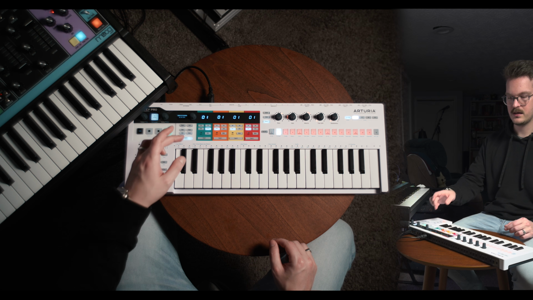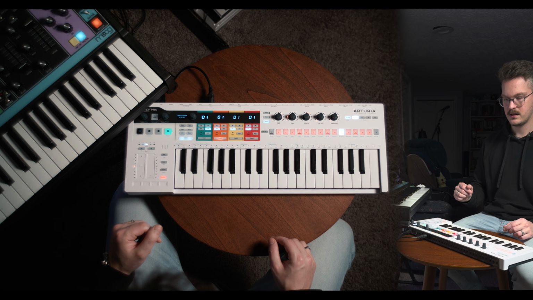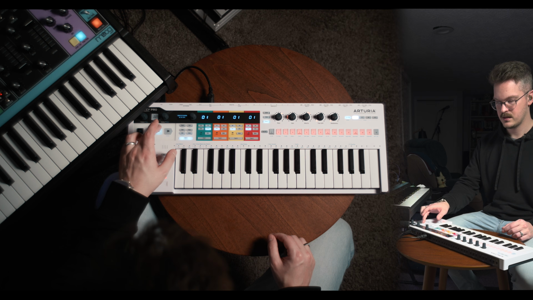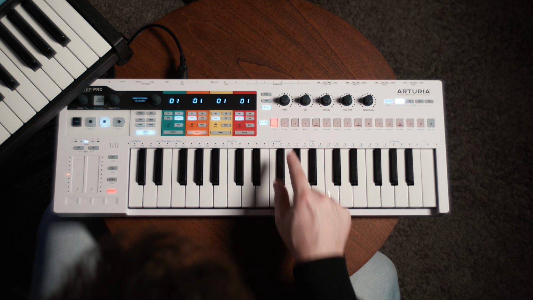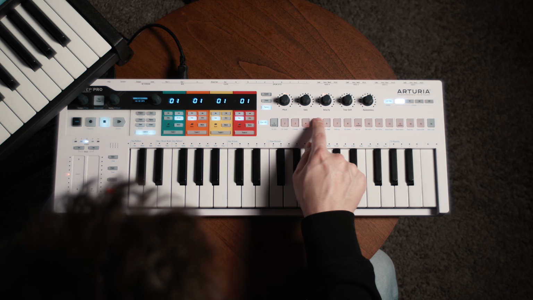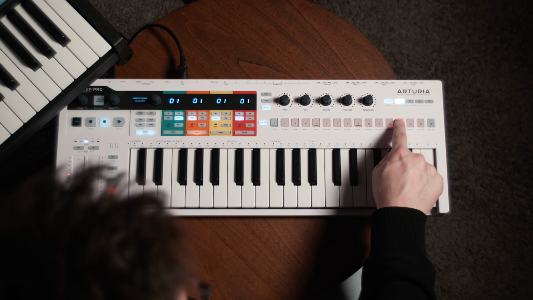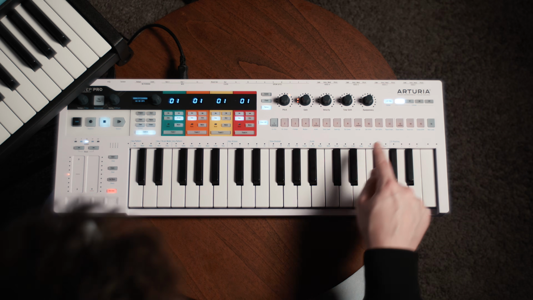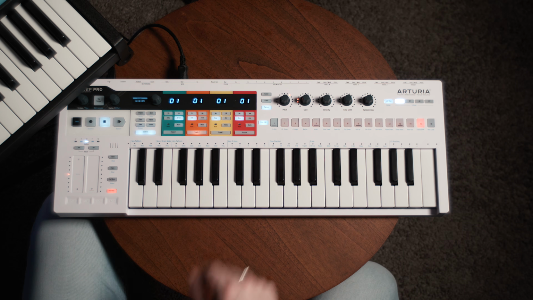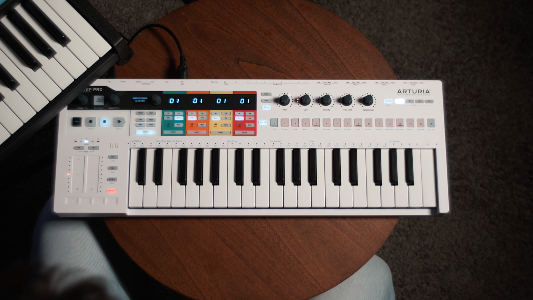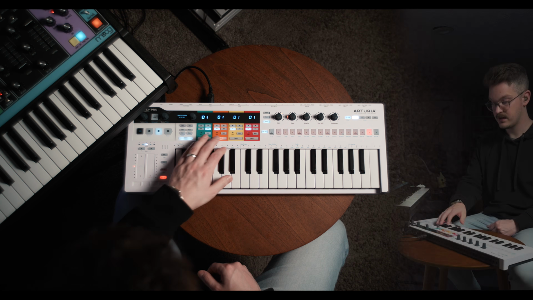Let's see. So if I go into step edit, yes. And there's multiple settings there. Wow. That is sick.